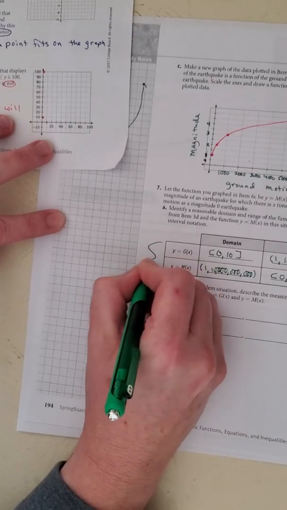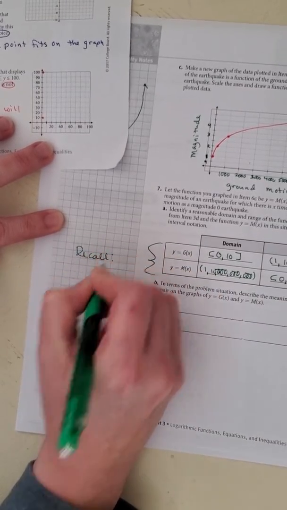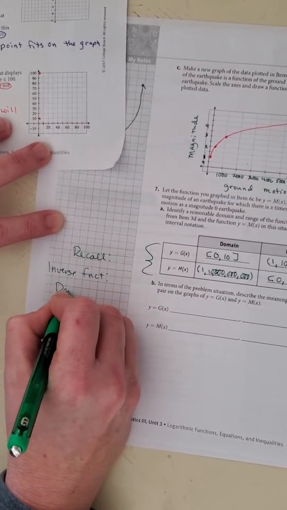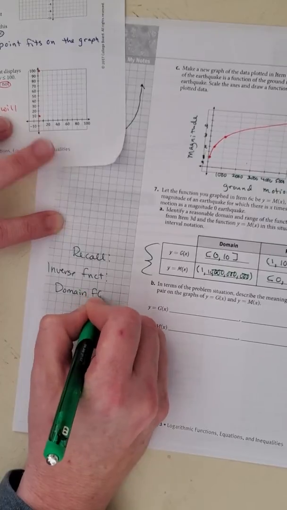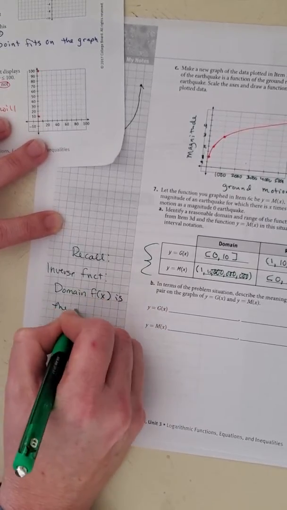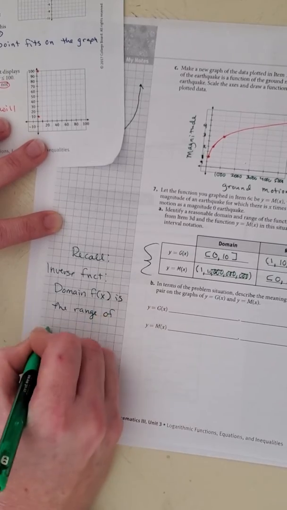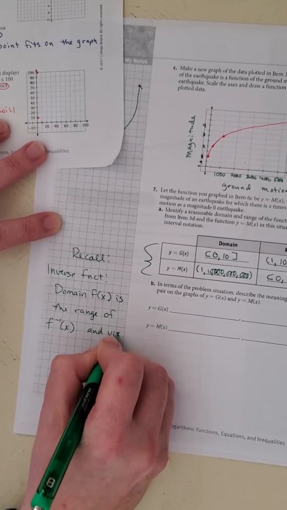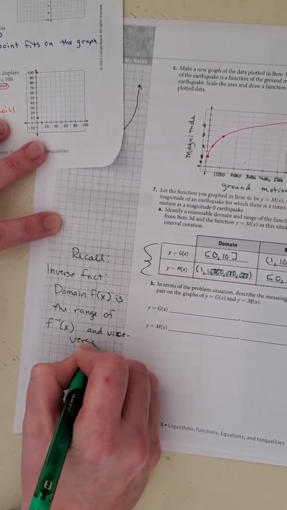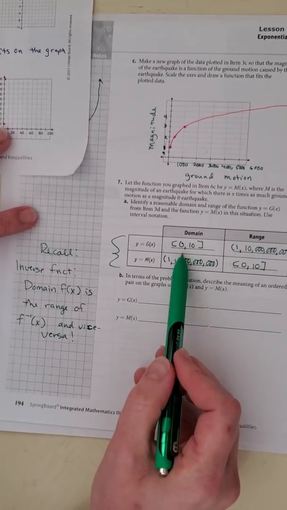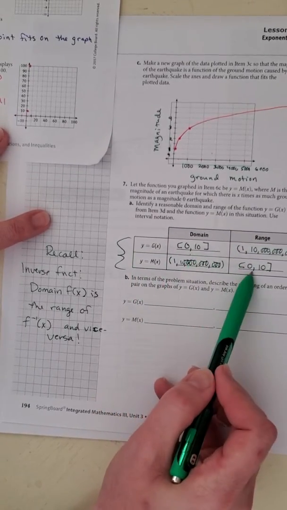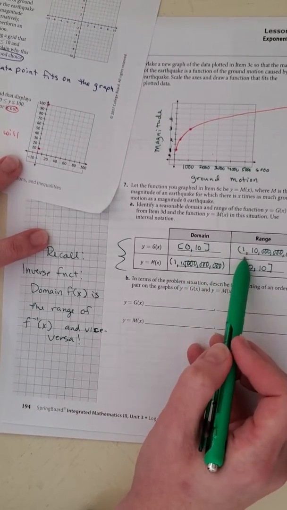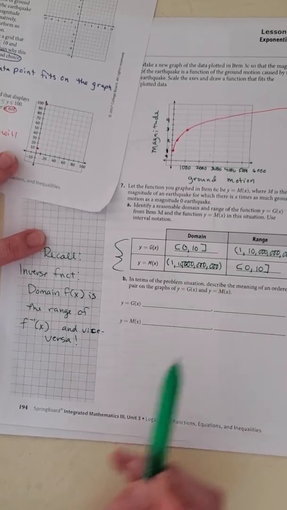If you recall, for inverse functions, the domain of f of x is the range of f inverse x, and vice versa. And that is exactly what happens here. The domain of our original function is the range of the new function, the inverse function. And the range of the original function is the domain of the inverse.